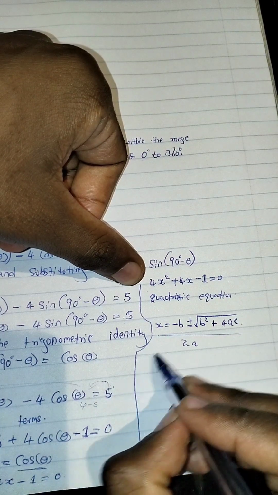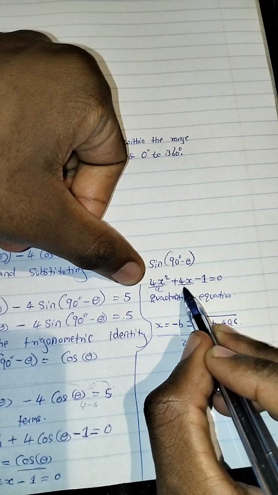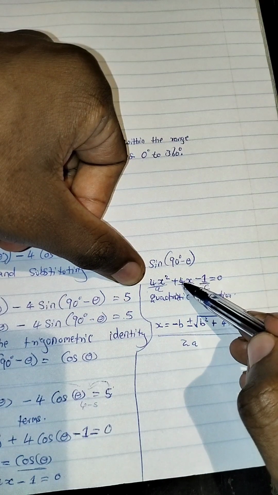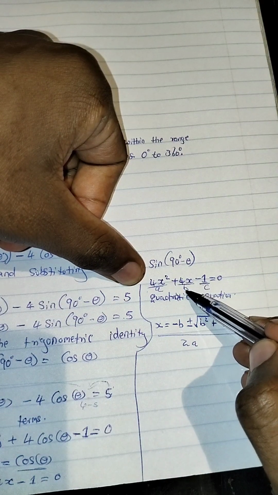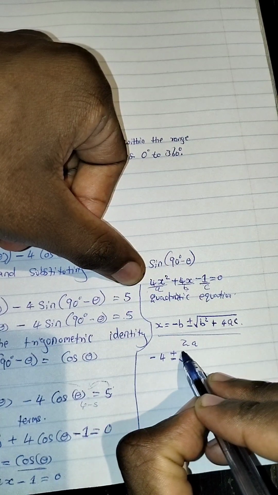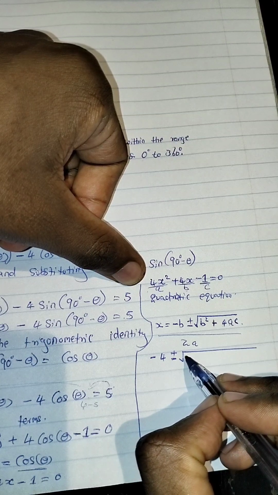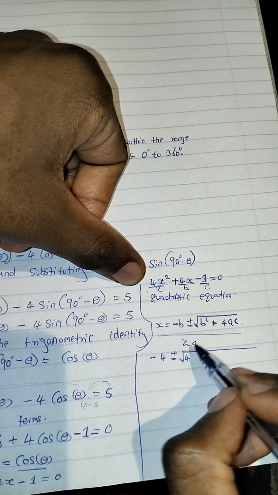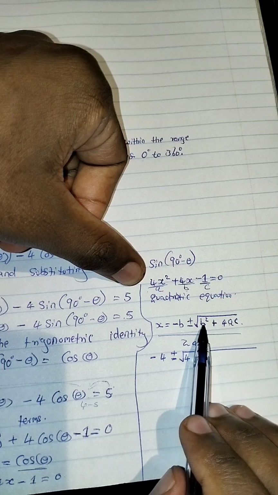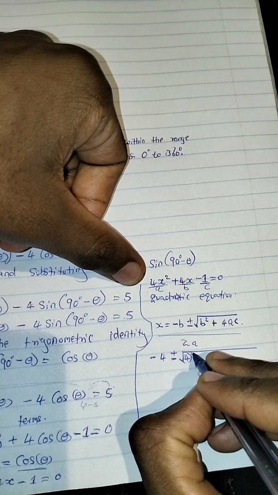So let me substitute this, learner. This 4 is going to be my a, this is going to be my b, and this is going to be my c. So let me substitute. My b is 4, and this 4 is going to be negative, so I'm going to write minus 4 plus or minus the square root. My b is 4, so that's going to be 4 squared.